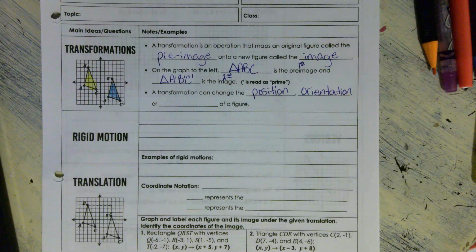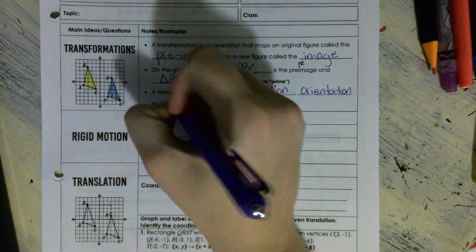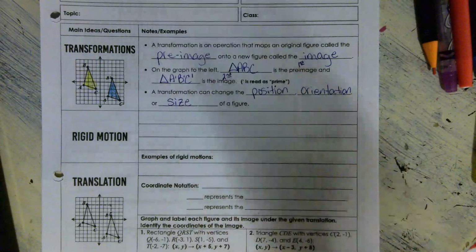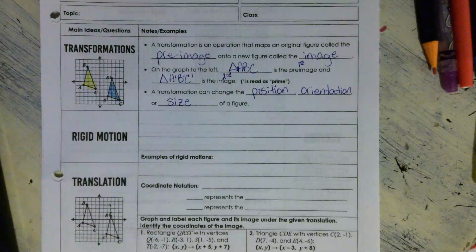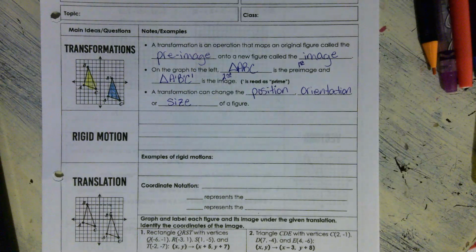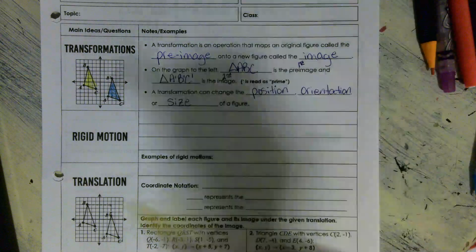So we had slide, turn, right? Or changing its size. And that's when we get to what we call dilation in high school. And in the middle schools we called it stretch and shrink.